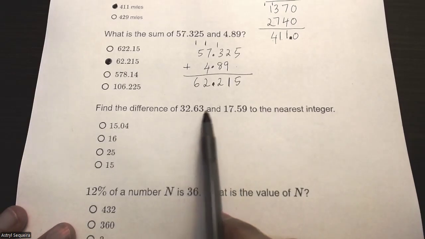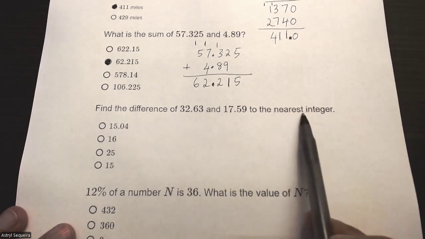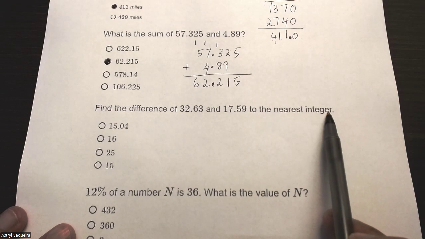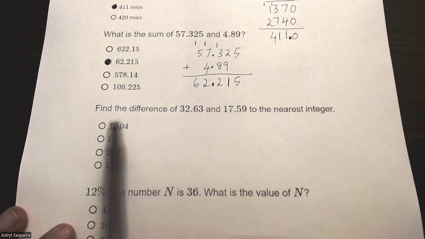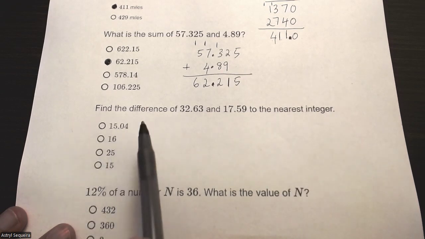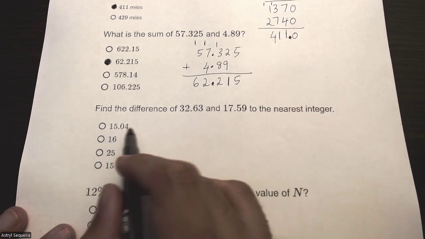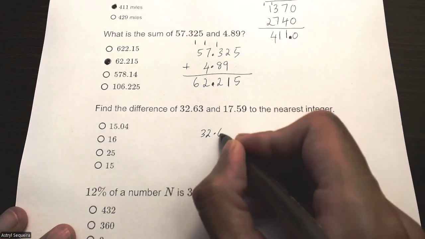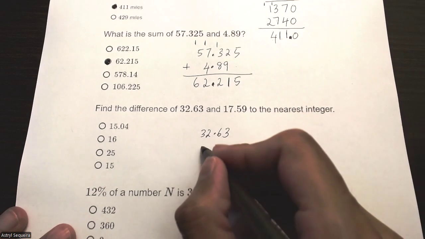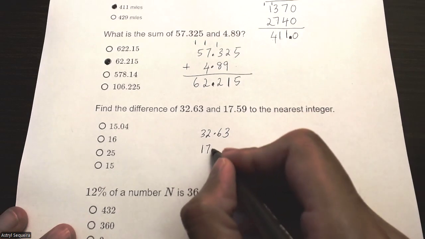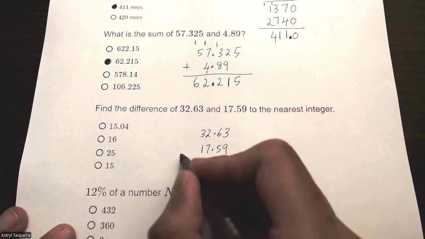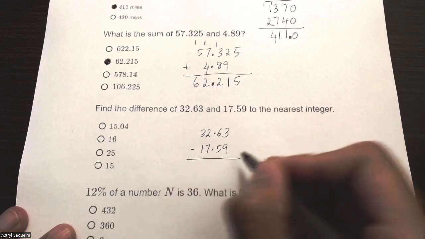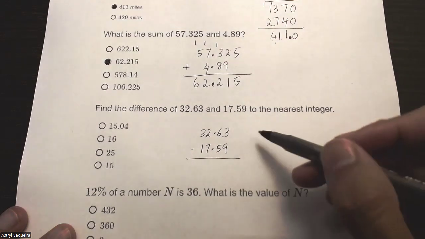Next one, find the difference of these two numbers to the nearest integer. So make sure you read that carefully because it automatically rules out the first answer. I have a feeling that we're going to get that exact value for this question because they try to trick you like that on these tests by seeing whether you read things carefully and pay attention to detail in questions.